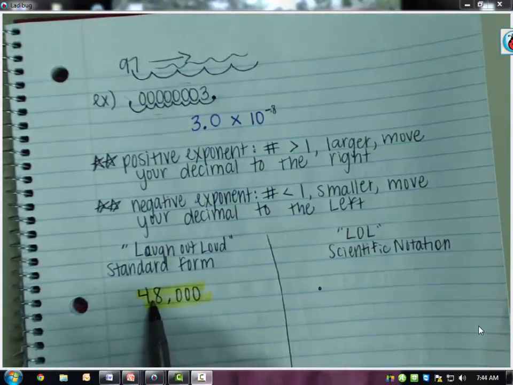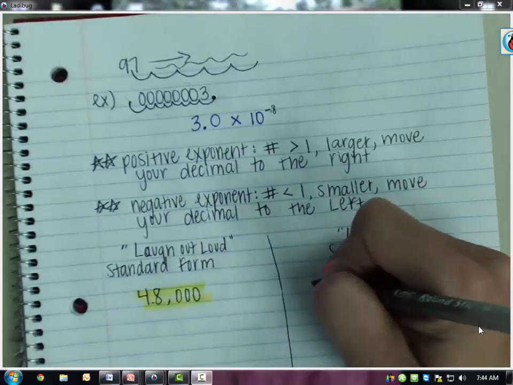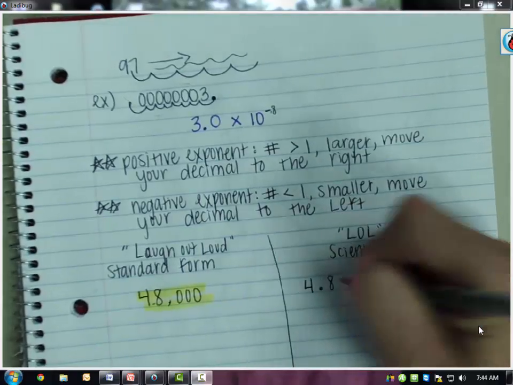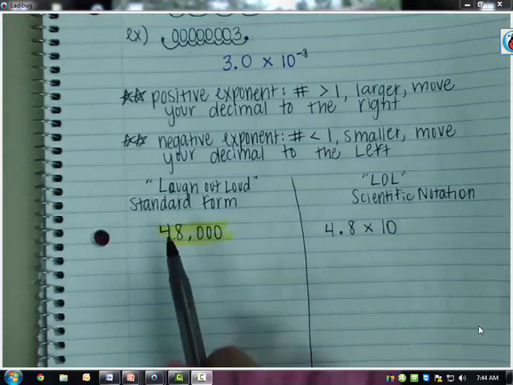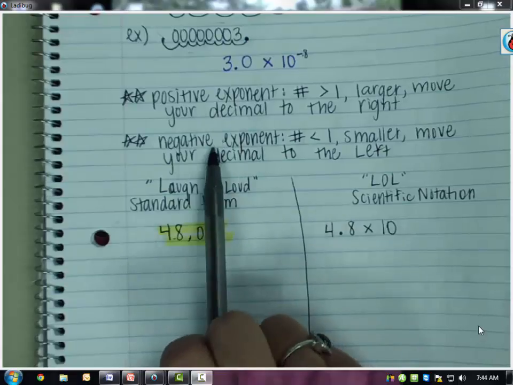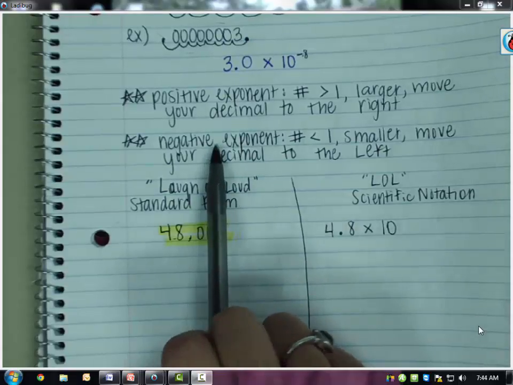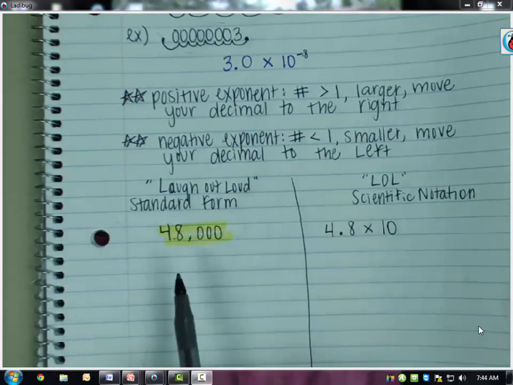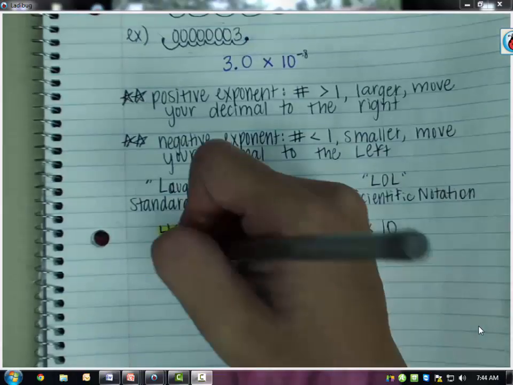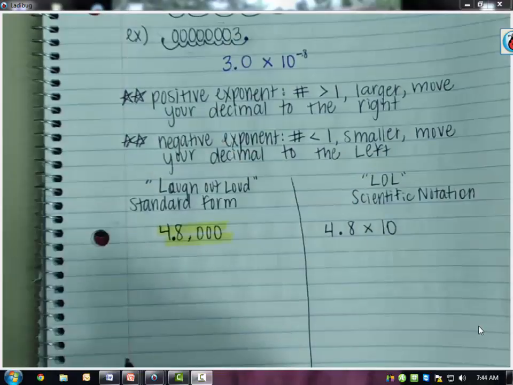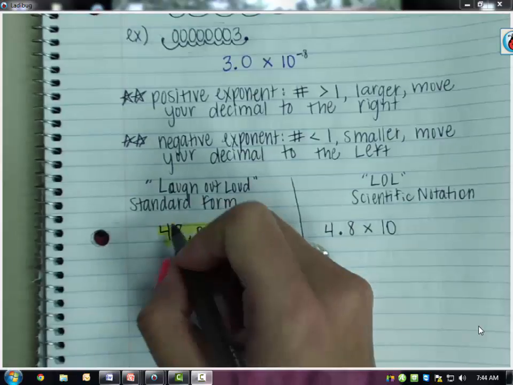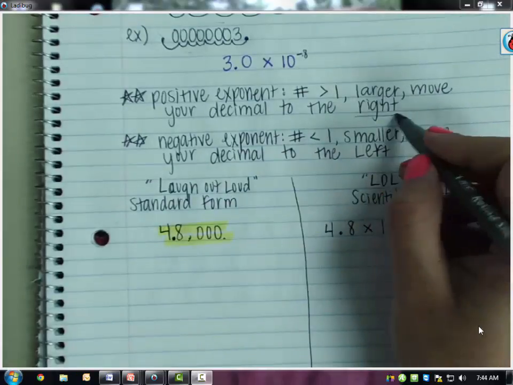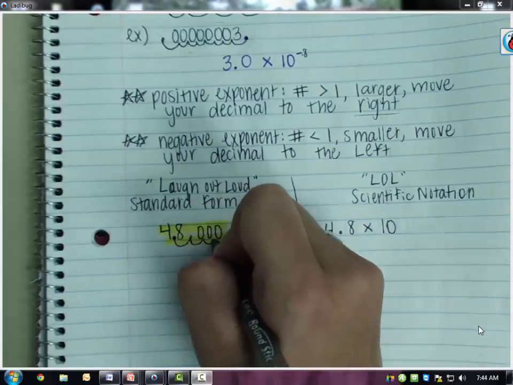So 4 8/10, we know we're always going to multiply by a base of 10. Now, are we going to have a positive exponent or a negative exponent? You know that because is your number larger than 1 or smaller than 1? Is 48,000 larger than 1 or smaller than 1? I hope you said larger. So we're going to put our decimal here and figure out how many decimal places we need to move to get to the end. We're moving to the right. So we go 1, 2, 3, 4. Move to the right 4 spaces, it's a positive exponent.